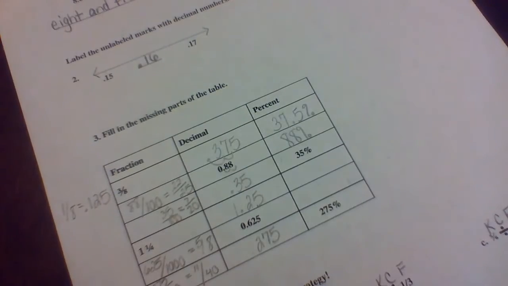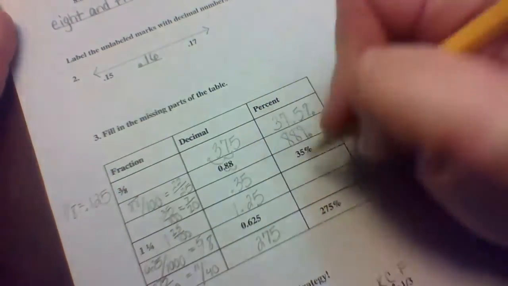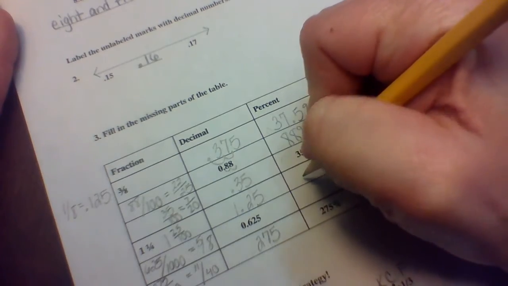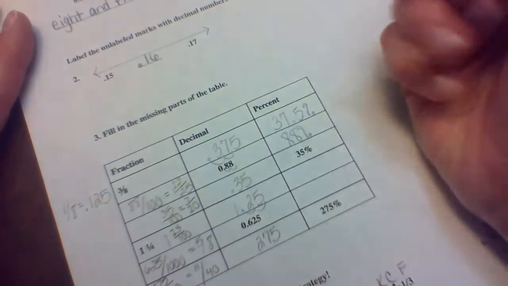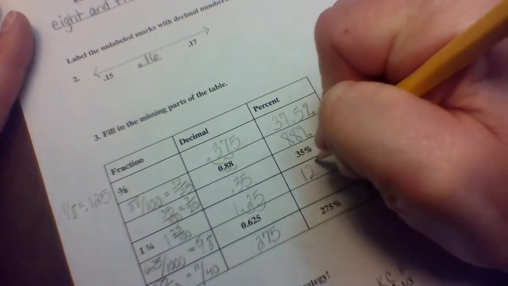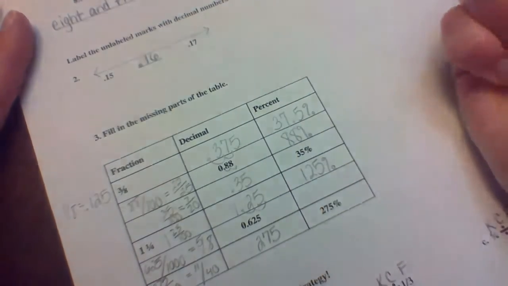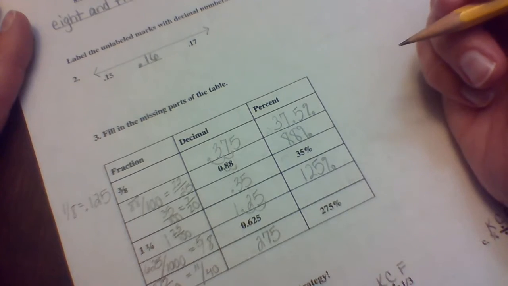Gives me 7/20ths there. 1 1/4 is the same as 1 25 hundredths, which means I could write this as 1 25 hundredths. And then for my percent, I would have to think of it as moving this decimal place over 2 spots to get 125%.